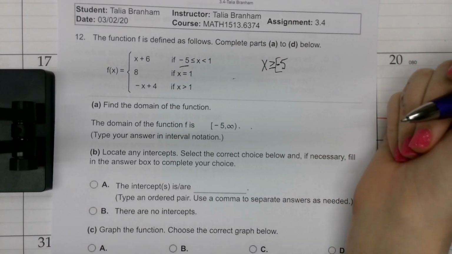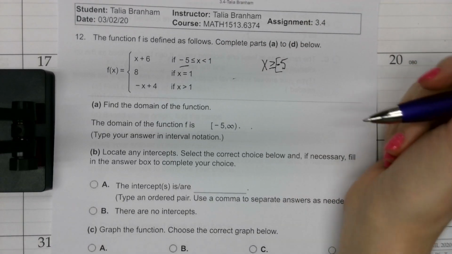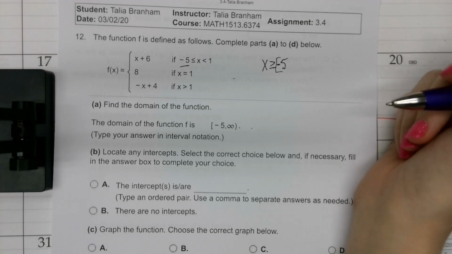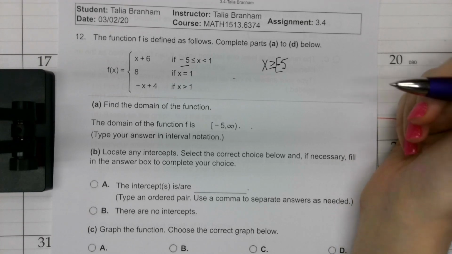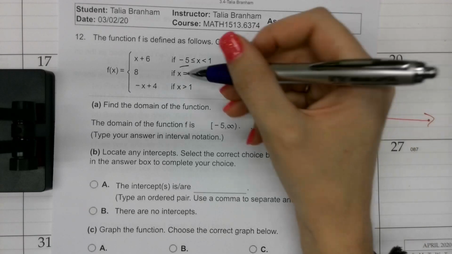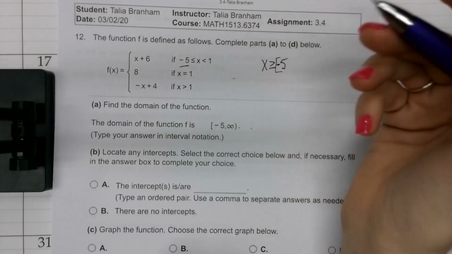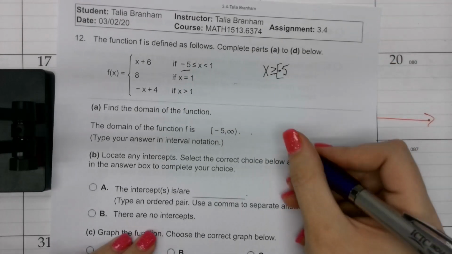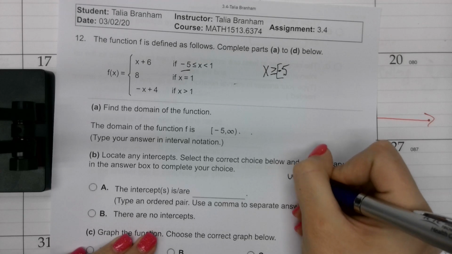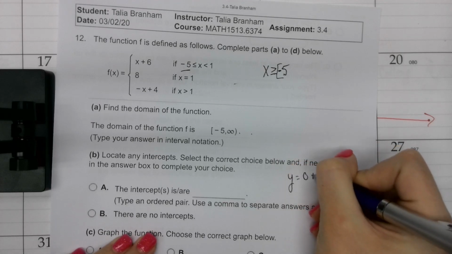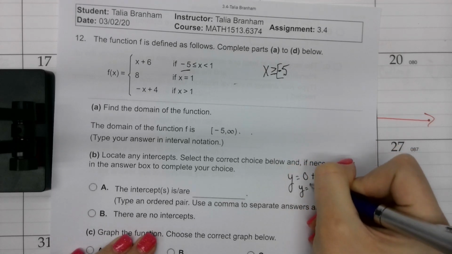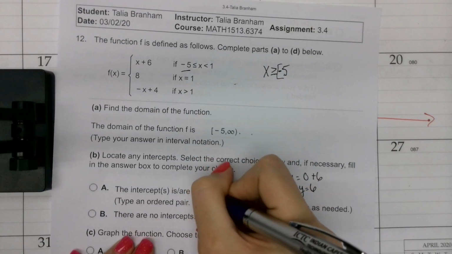Locate any intercept, select the correct choice below, and if necessary, fill in the answer box. The easy one to do first is when x is 0, we'd use this one. So we'd have y equals 0 plus 6, so y equals 6. So one of them is 0, 6.